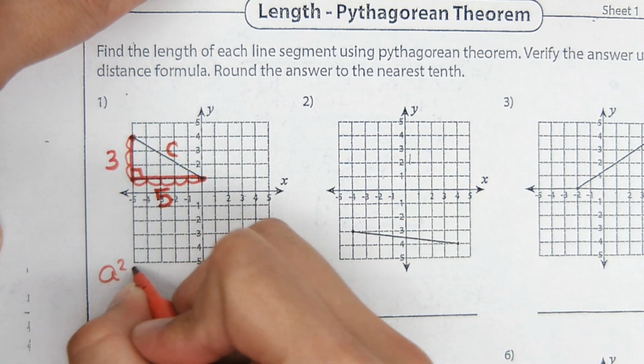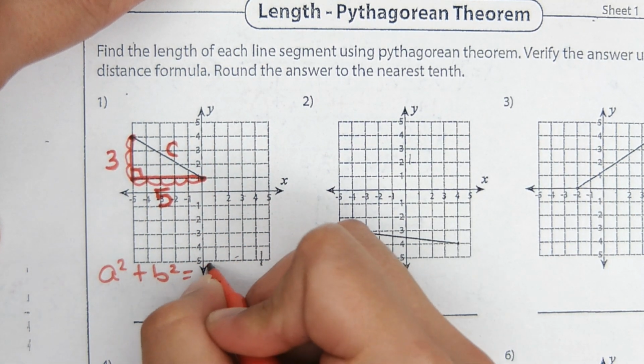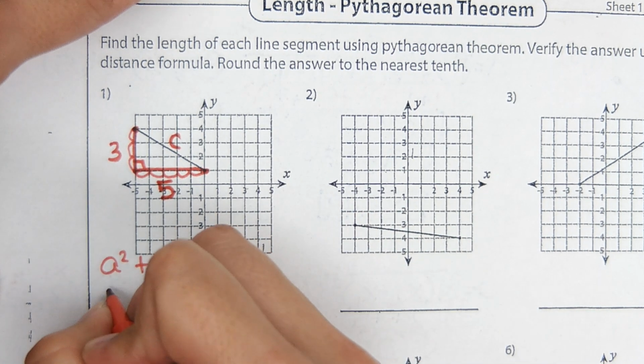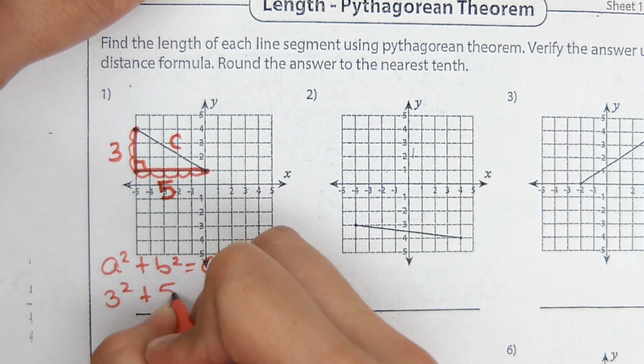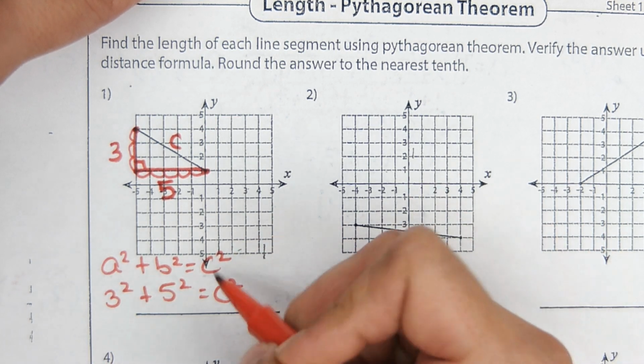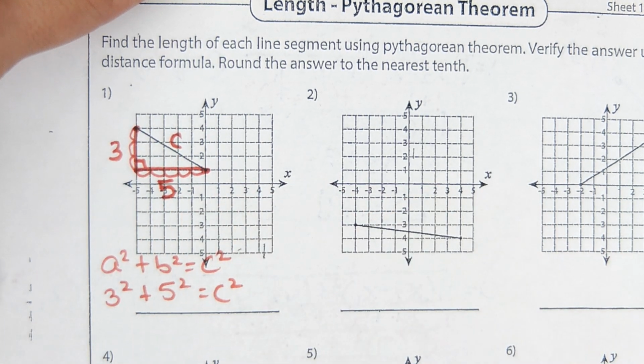So a squared plus b squared equals c squared. So we get 3 squared plus 5 squared equals c squared. And then c will be the length of that diagonal line.